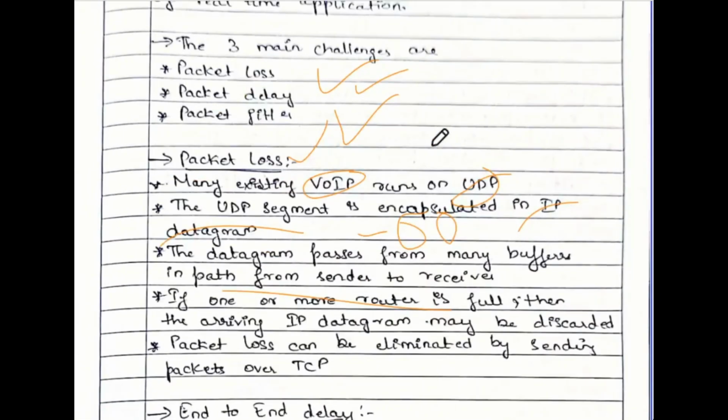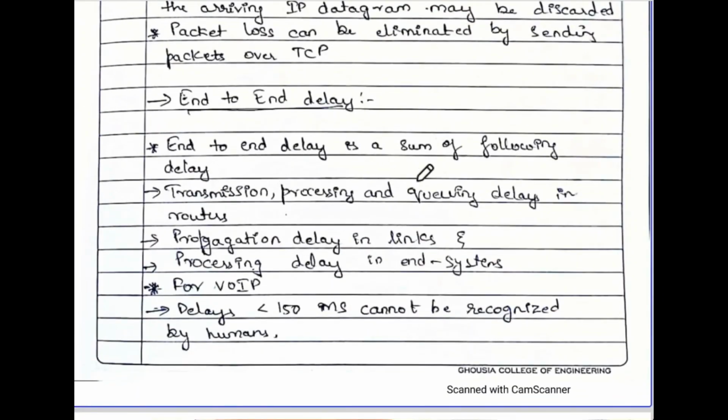End-to-end delay or packet delay. End-to-end delay is the sum of the following delays: transmission delay, processing delay, queuing delay in routers, propagation delay in links, and processing delay in the end system. These are some of the delays that combine to become end-to-end delay.